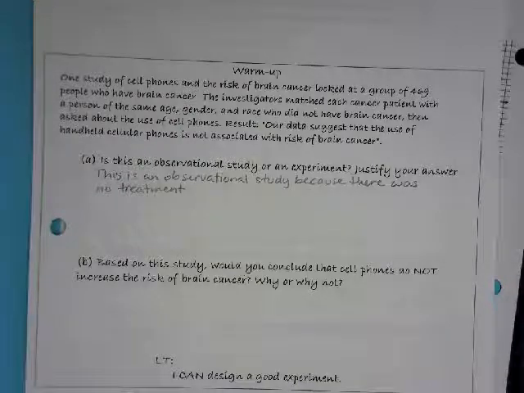So Hannah put that it's an observational study because there's no treatment imposed. Haley's gonna come. Sorry, Sam. I already picked Haley. Come on, Haley.